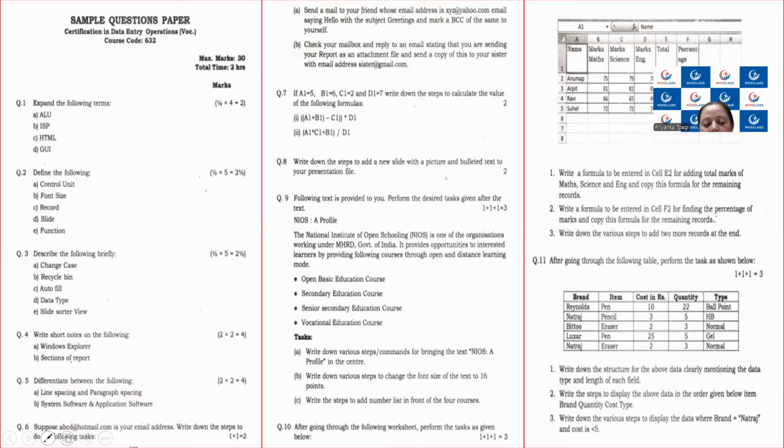These are the application based questions. Suppose abcd@hotmail.com is your email address. Write the steps to do the following: send a mail to your friend with this email address in the BCC format. So everything we will be doing in this: check the mailbox, email, sending reports. So these steps we need to do here. Now you can see here, this is a practical based question related to your Excel software. When the chapter explanations are conducted, we will discuss it.